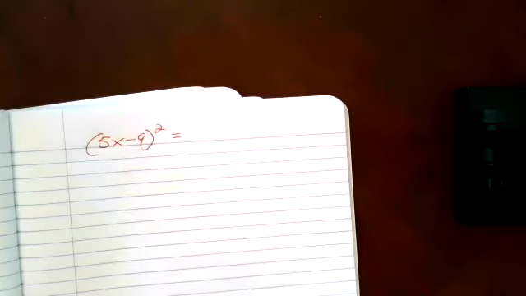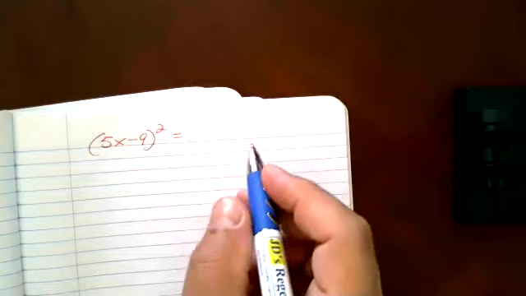Let's try another one just real quick. Negative in here. Let's just say I have 5x minus 9 squared. Now again, if I was your pre-calc teacher, I would jump right to the ending. And it's pretty easy to do.